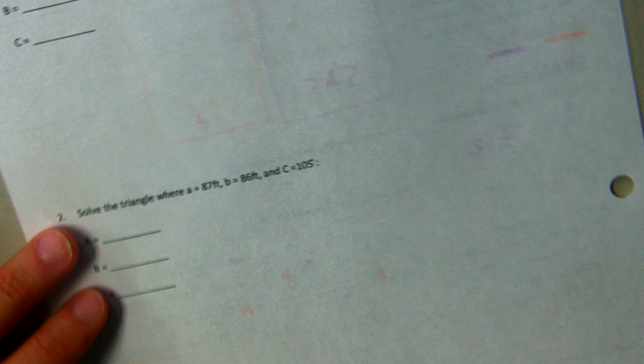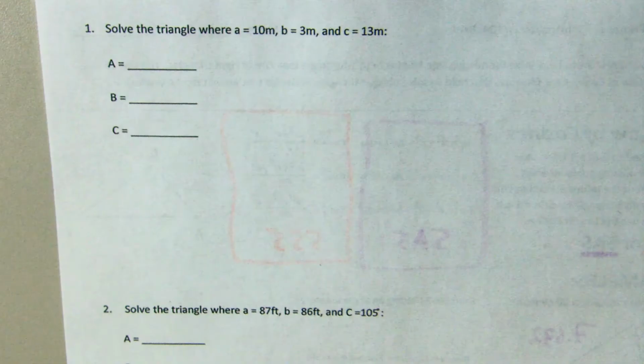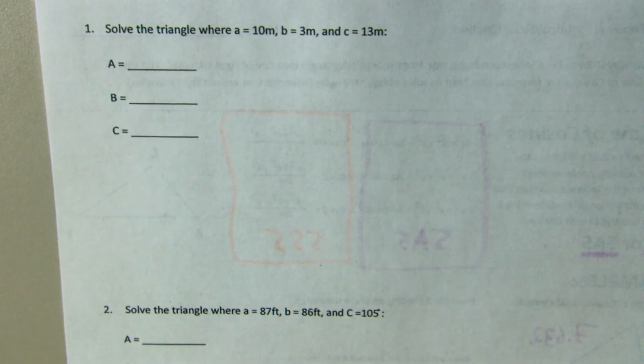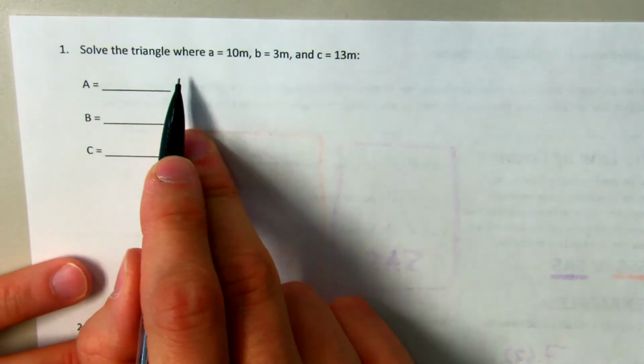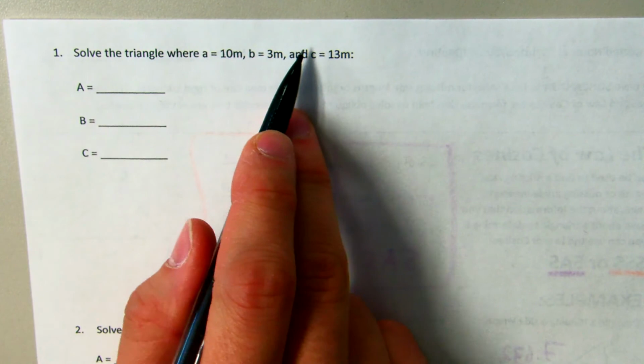I'm not sure why I made this first question in the back, but I did. I used to teach a bunch of geometry, and so I was probably trying to remind you of something from geometry. In my first period class on Friday, we went ahead and just plugged these numbers straight into the law of cosines.